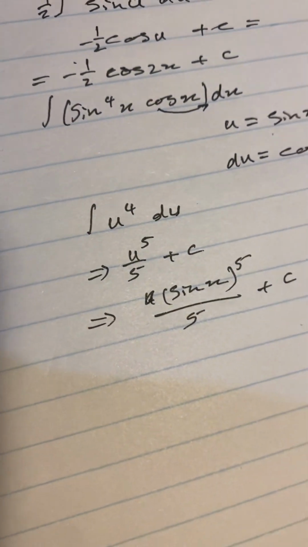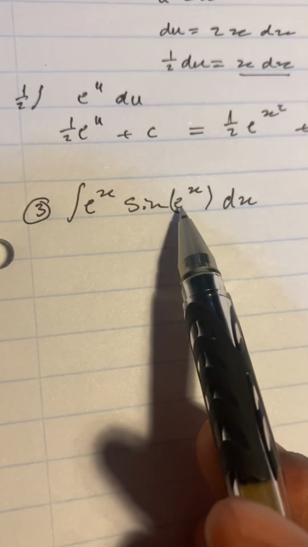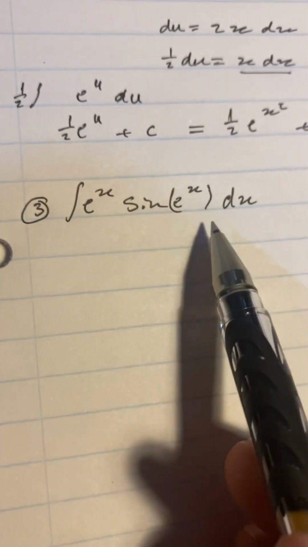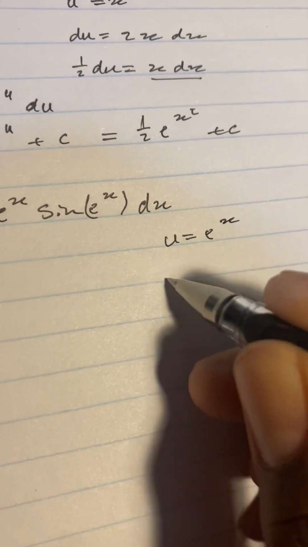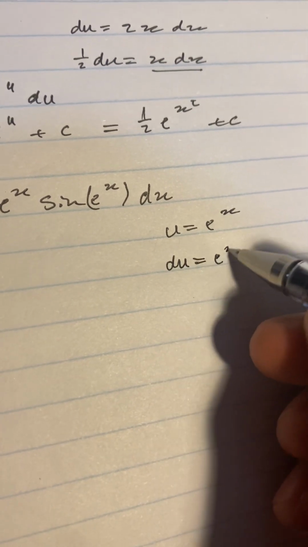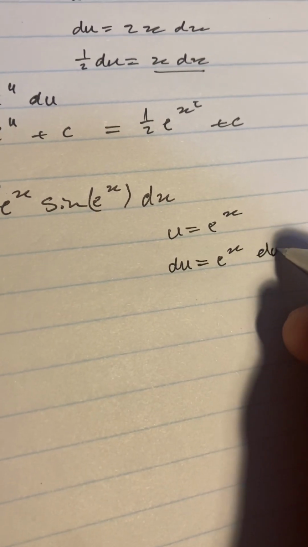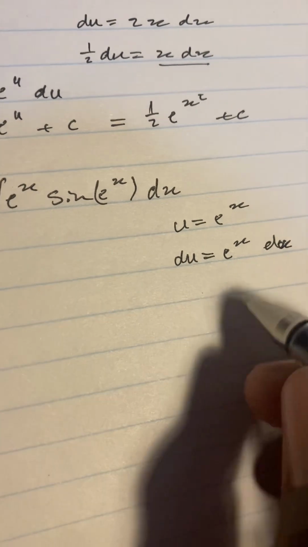Okay, let's do our last one. This one, you also take the inside function. You know that the derivative of e to the power of x is just e to the power of x. So u equals e to the power of x, and du equals e to the power of x dx. This is actually the simplest one you can find.